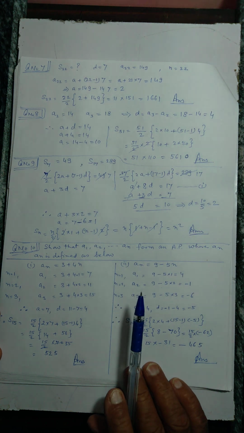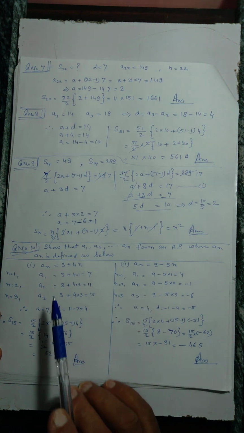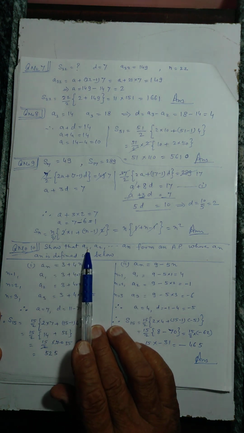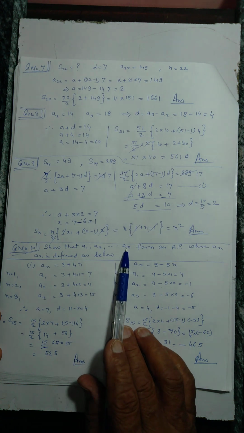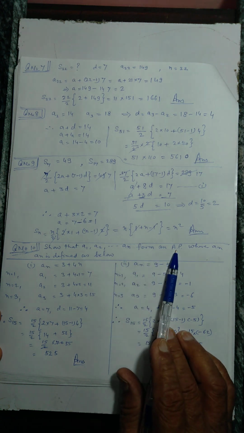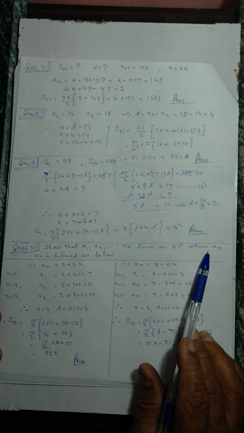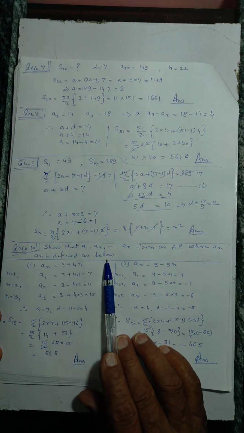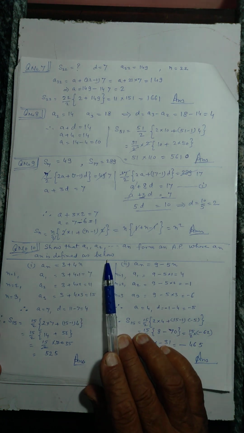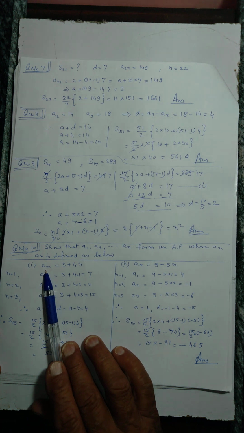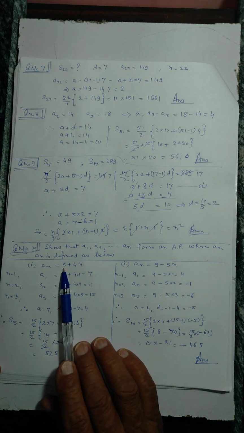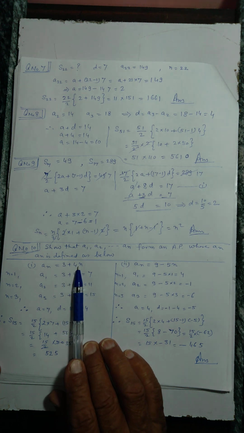Now proceed to question number 10. A1, A2 and so on, AN form an AP where AN is defined as below. In the first case, the nth term is 3 plus 4n.